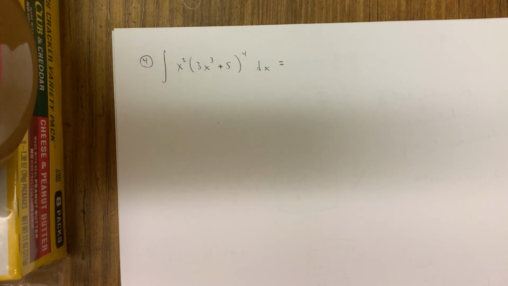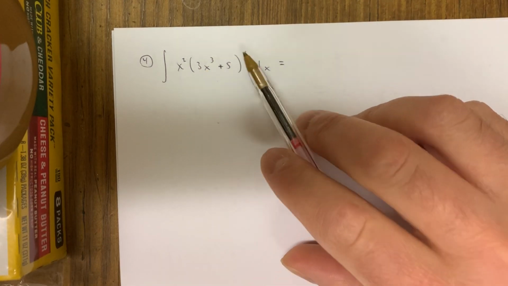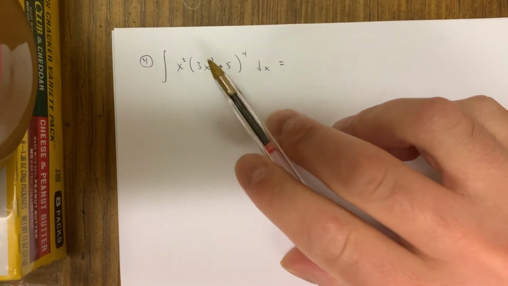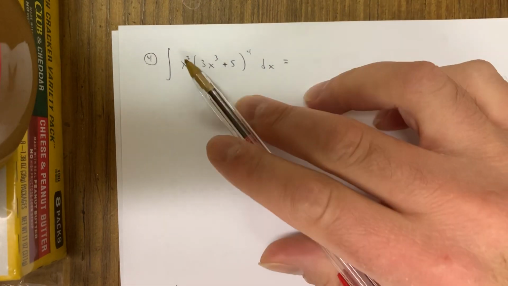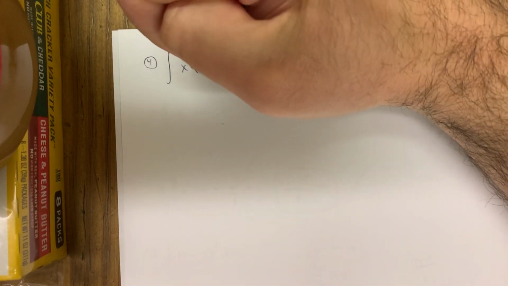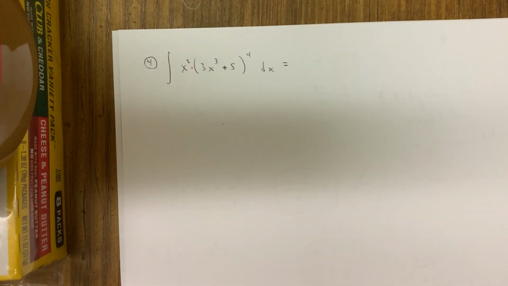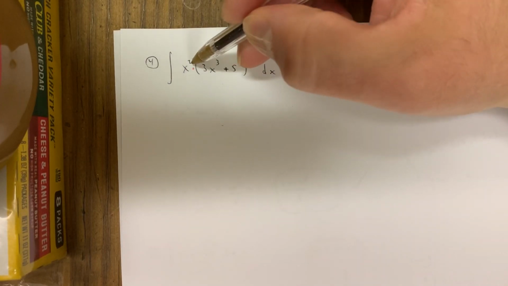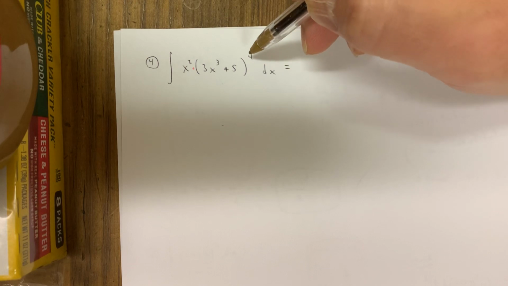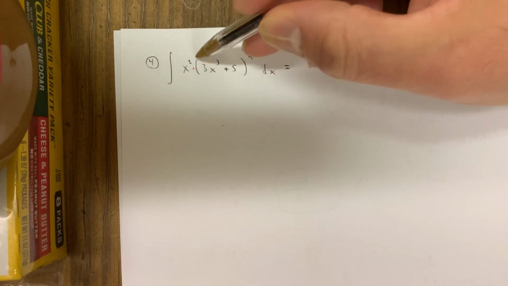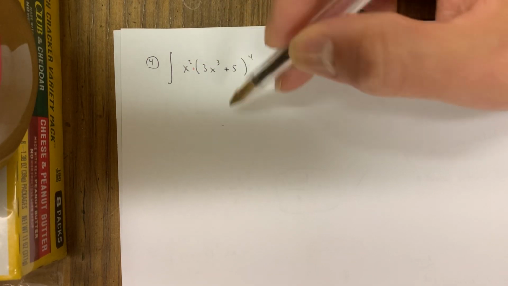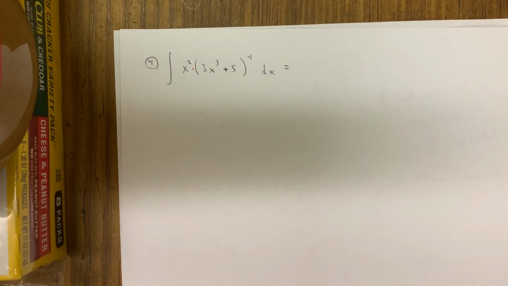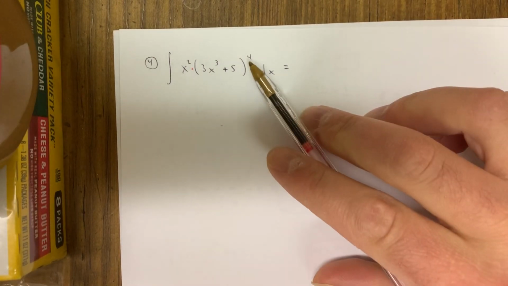One of those reasons is that you don't have one single letter raised to a numerical power. 3x cubed plus 5 is not one single letter. The other reason is you have an x squared connected by multiplication. If this was a power of 1 right here, you could distribute the x squared inside there. Then you could easily make it into a basic integration situation. That can't happen here, though.